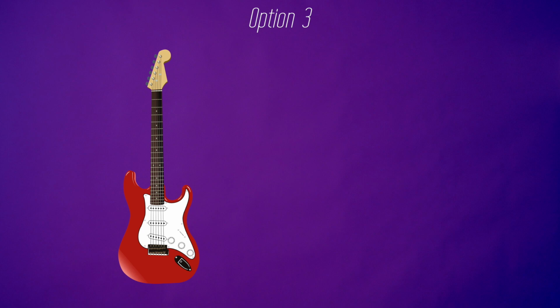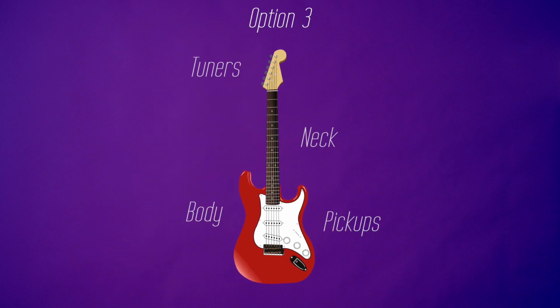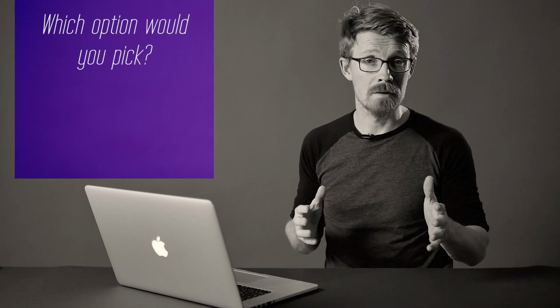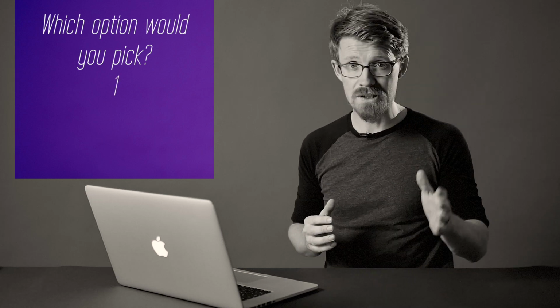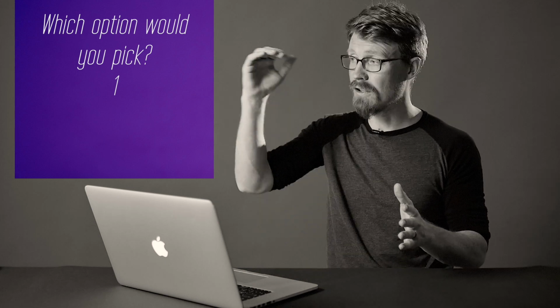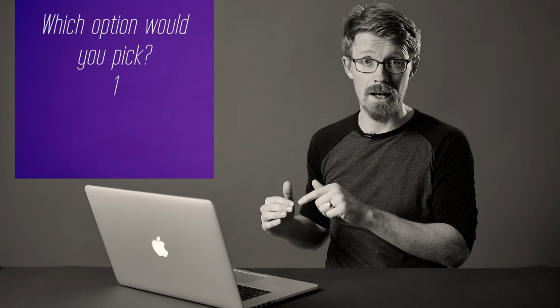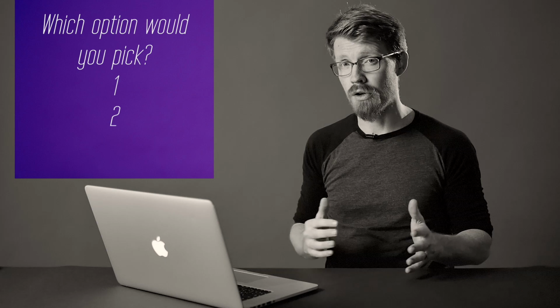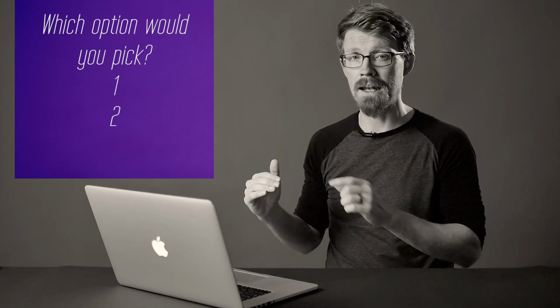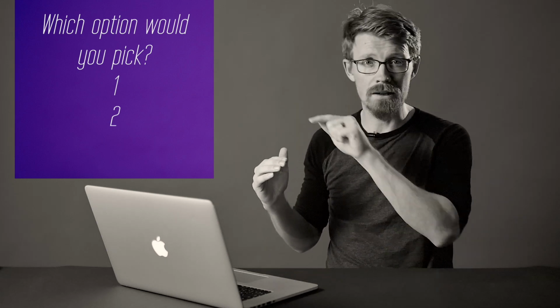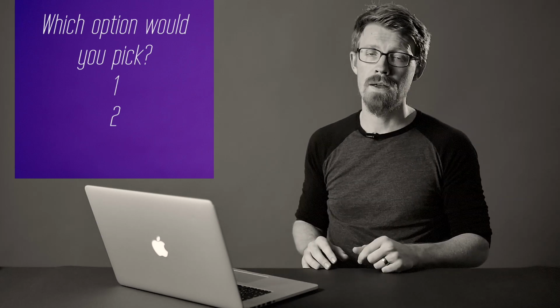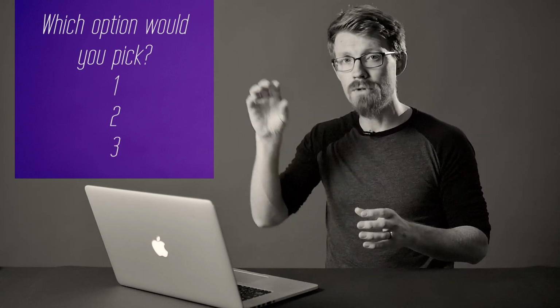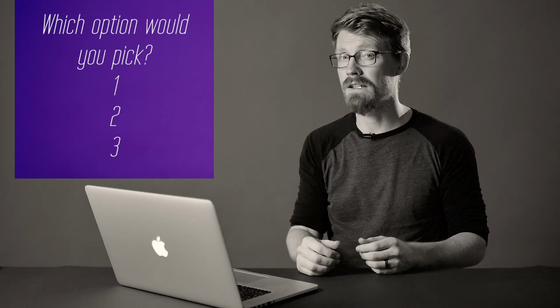My third option is to move the graphic into the middle of the screen, like this, then place the labels close to the relevant part of the guitar. So, which option would you choose for labeling the guitar? Option 1, assigning numbers to the different parts of the guitar and then having your list of labels and assigning the numbers to the labels. Or option 2, having your list of labels again, but then instead drawing lines to the relevant parts of the guitar. Or option 3, where you move the labels close to the relevant part of the guitar.